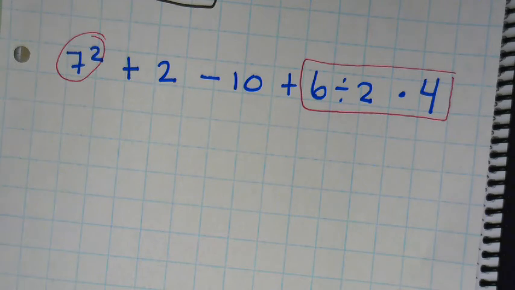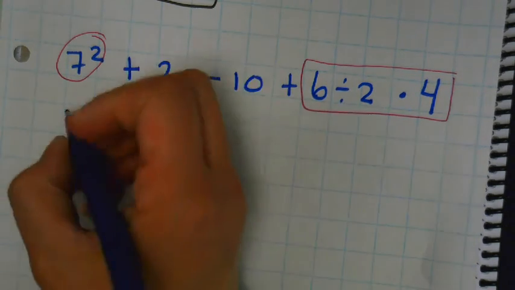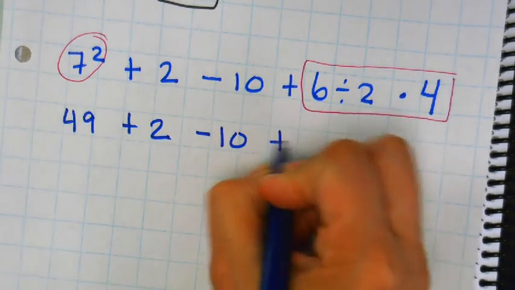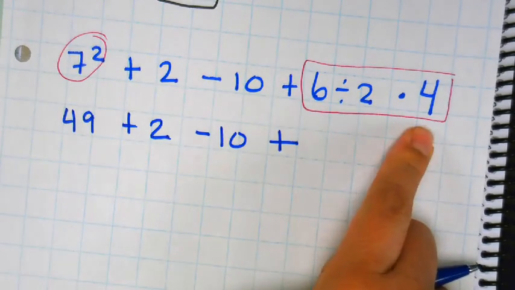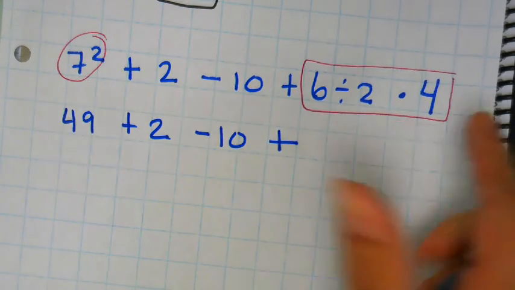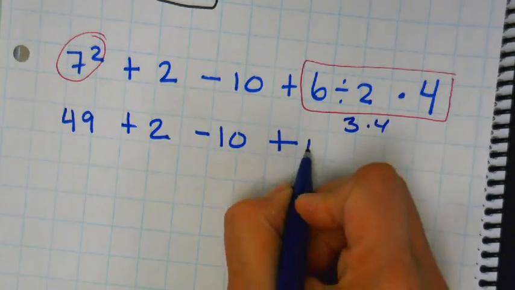Okay, what's 7 squared? 49. So you got 49 plus 2 minus 10 plus whatever this is. 6 divided by 2, 3 times 4, so it's 12.